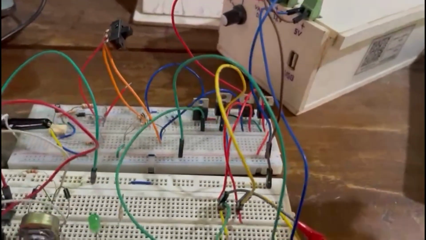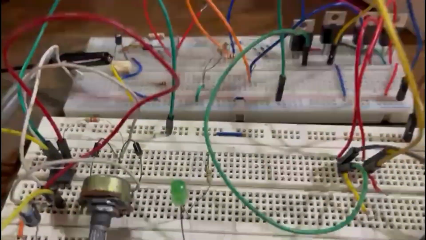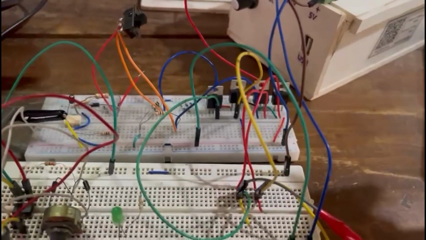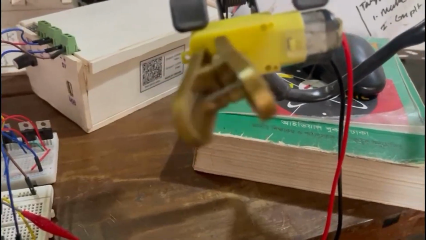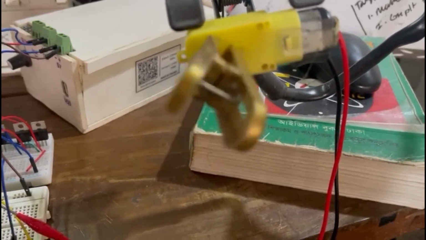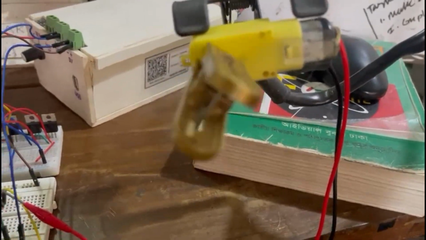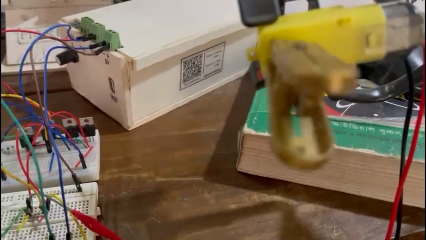And then I'm just switching this to run, like you can see that, yeah, the motor is rotating in the anti-clockwise direction. You can see that, and I can also change the speed. I'm lowering the speed now, and I can also increase the speed very easily by just moving this knob. Okay, and I can also change the direction.